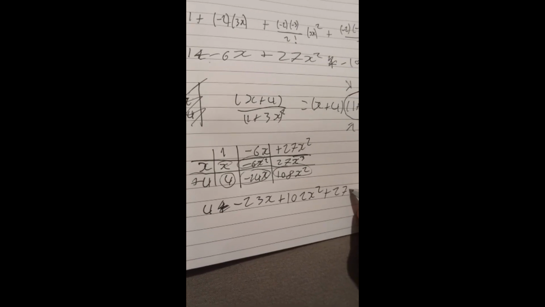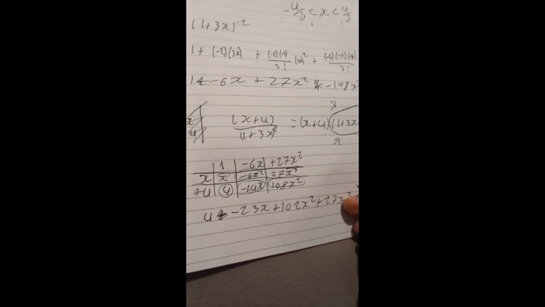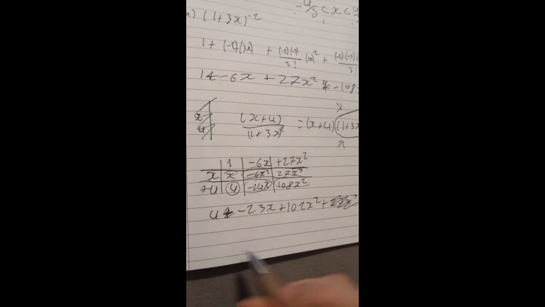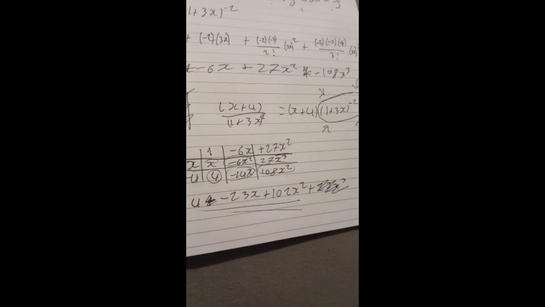27x cubed. But it only wanted the first 3 terms, so we don't need that. So it should be that. If it's not, please don't shout at me. You guys, I just found the answers. I was right, so ha!